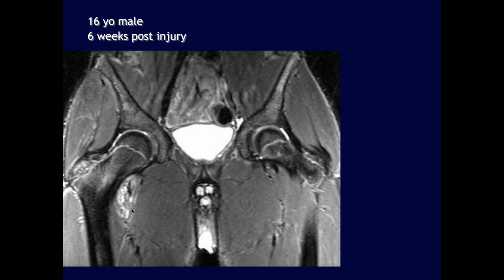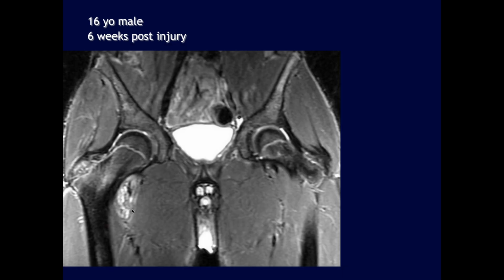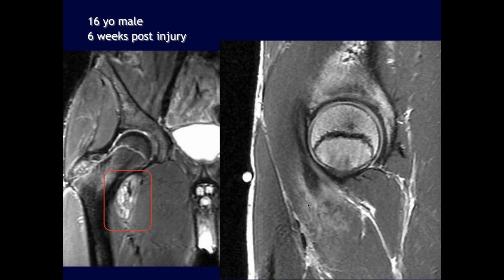I would want to look further for an avulsion fracture, and there's also some edema along the greater trochanter, which I think could reflect some stress injury, although he doesn't have an avulsion of the greater trochanter yet. And then we have a sagittal image, again showing that intramuscular edema.